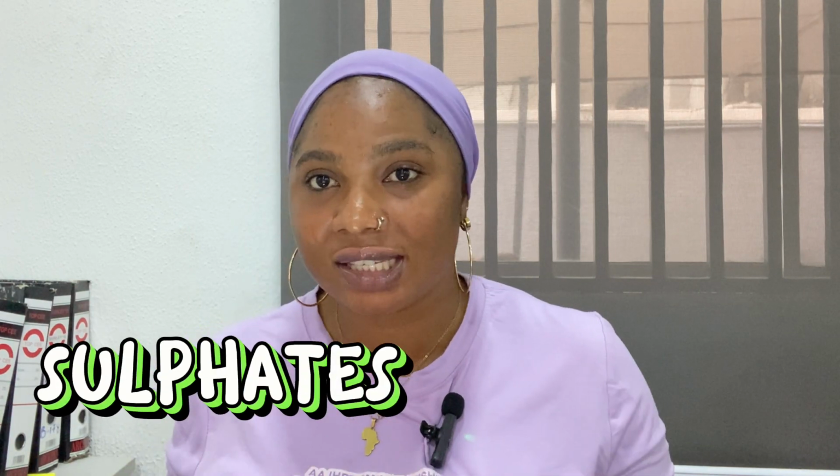Now, our second ingredient that should never go into your black soap is sulfates. Sulfates are harsh detergents that can strip the skin of its natural oils, which can lead to dryness and irritation. So any kind of sulfate should not go in your black soap, because black soap naturally is very drying and is an exfoliant. So when you're adding a drying ingredient like sulfate into your black soap, then you are just doing the most.